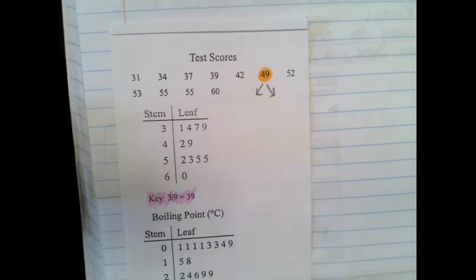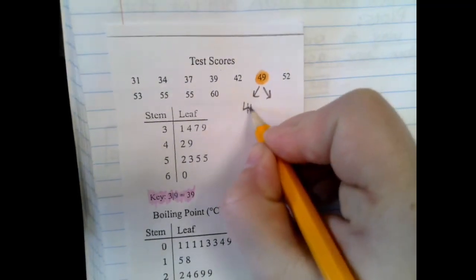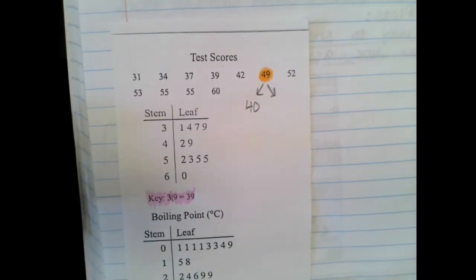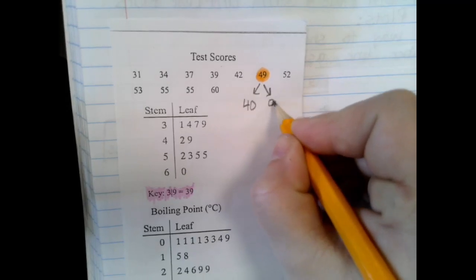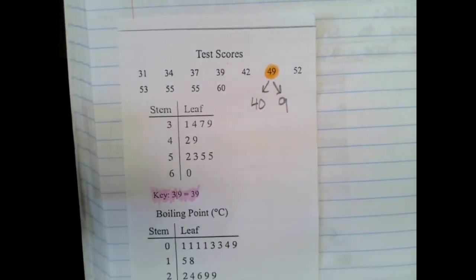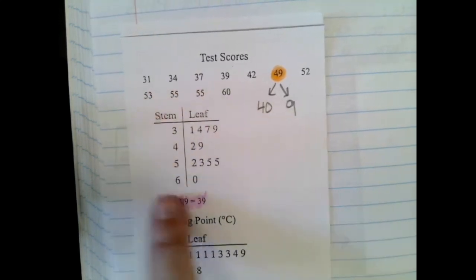What's the tens place of 49? 4, so it's a 40. And they broke it up into also the ones place, which is 9. So they're looking at 49 as 49. And to find that in the stem and leaf plot, we're going to go down to the 40 column.